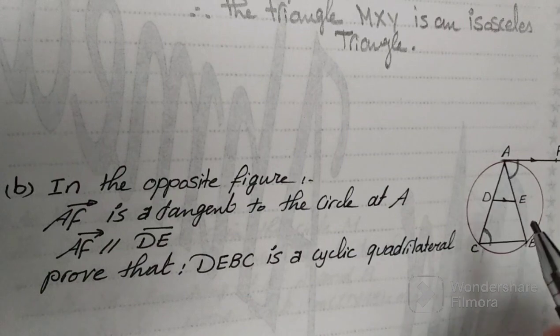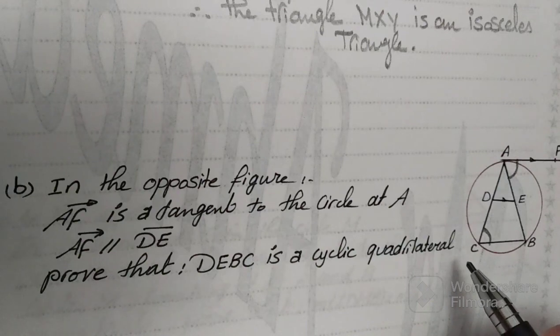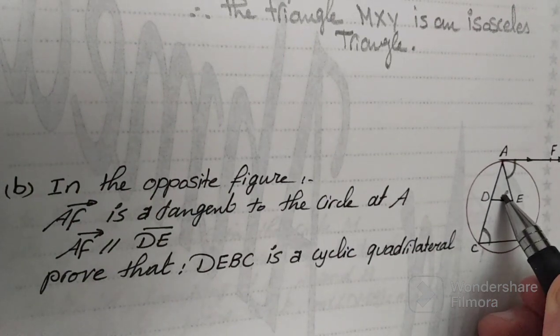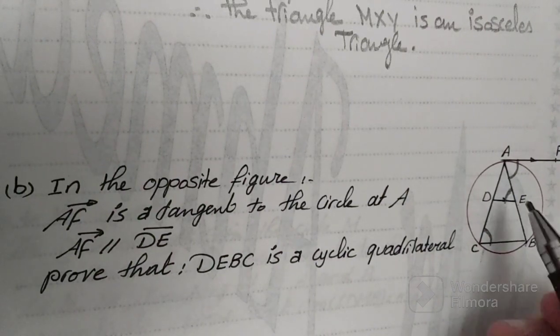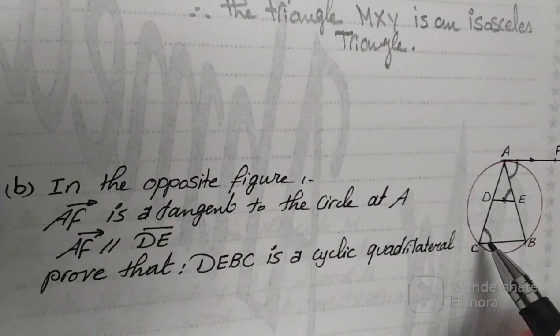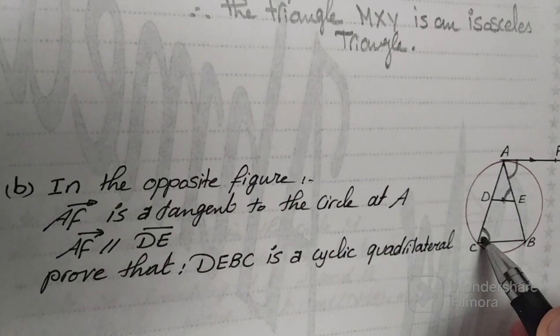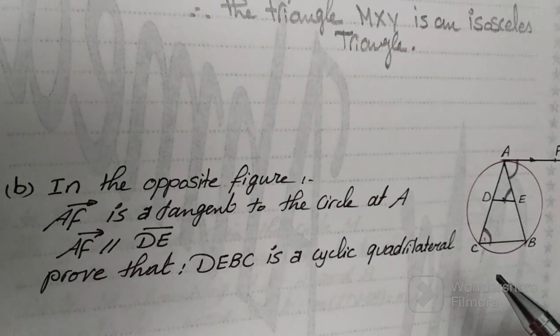Number 2. Since AF is parallel to DE, therefore the measure of angle FAB equals the measure of angle AED, alternate angles. Since the measure of angle AED equals the measure of angle C, exterior equals the opposite of its adjacent, therefore the shape ABCD is a cyclic quadrilateral.